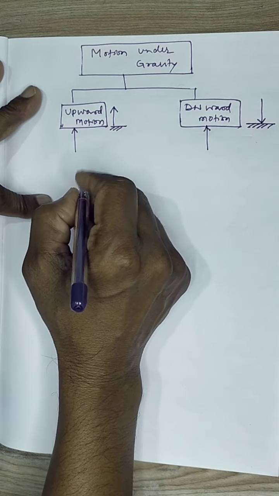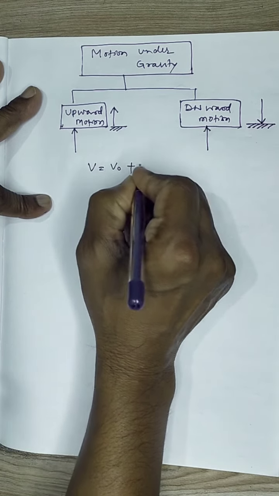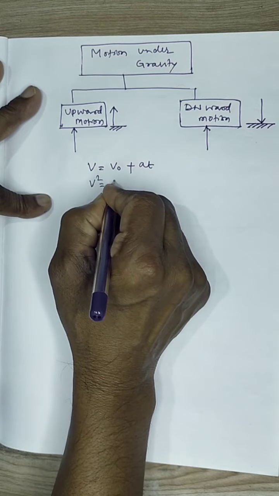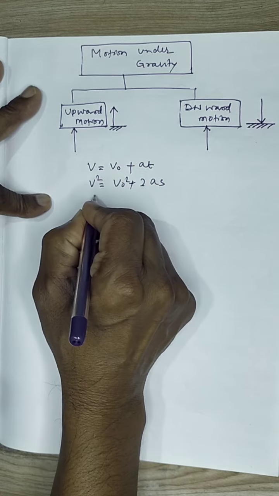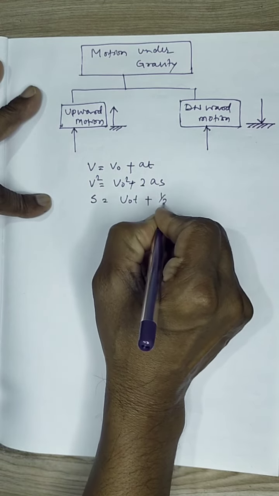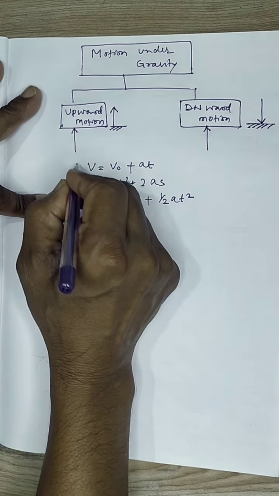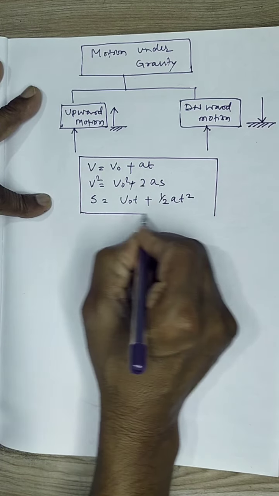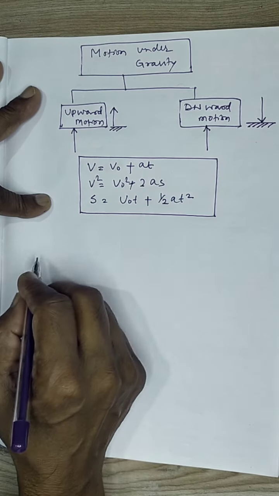In both cases, the kinematic equations are v is equal to v0 plus at, v square is equal to v0 square plus 2as, and s is equal to v0t plus half at square, and the fourth one, s_n is equal to v0 plus a by 2 times (2n minus 1), will hold good.